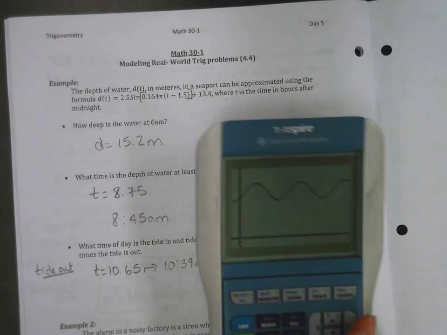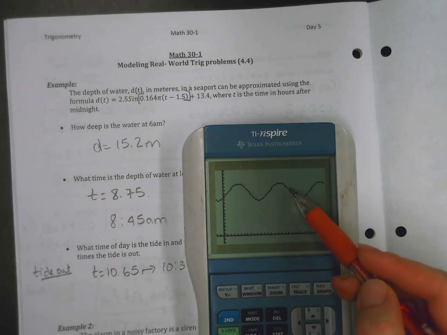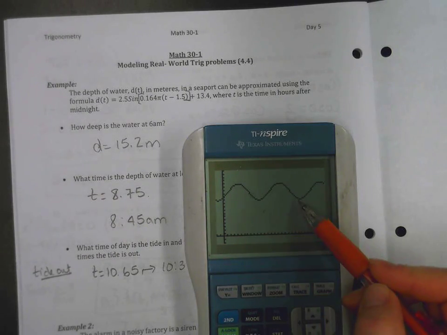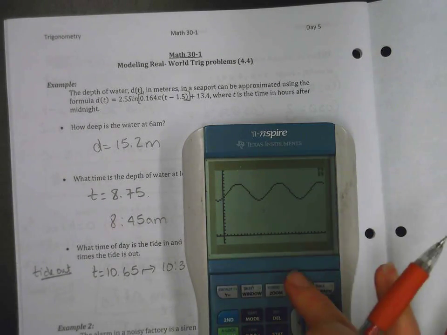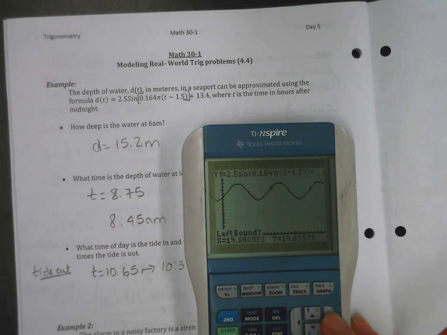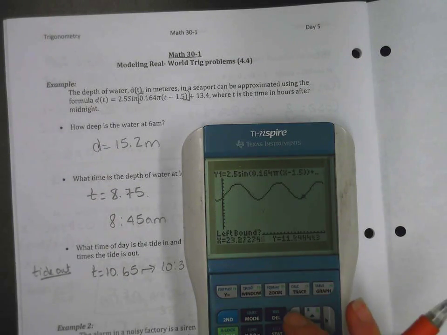So now looking back at my graph, I need to figure out how long it takes for the graph to reach back to its tide out point. So in this case, I'm going to find this other x minimum. Go over here. And then the difference between these two values will give me how long it takes for the tide to come in and out. Oh, I messed that up. Sorry. Enter.